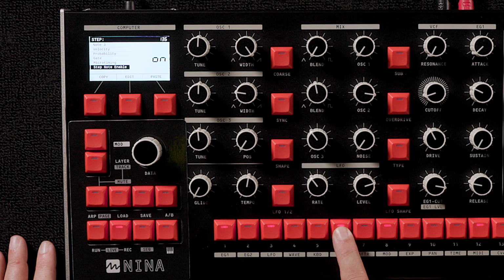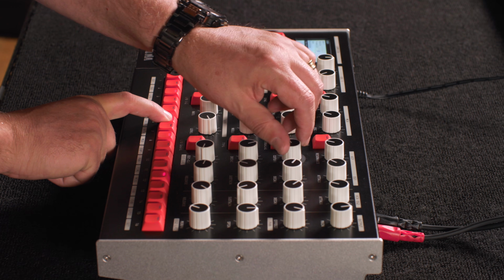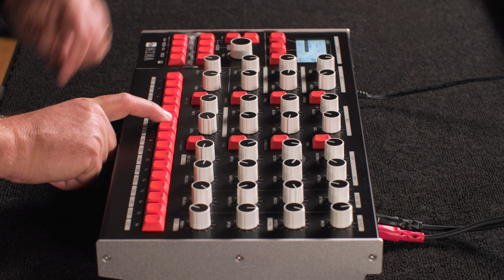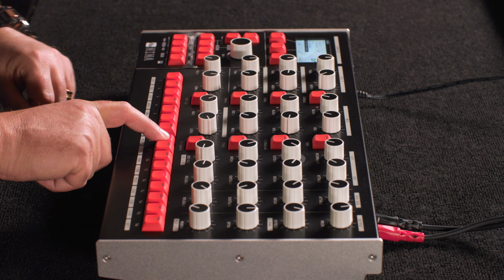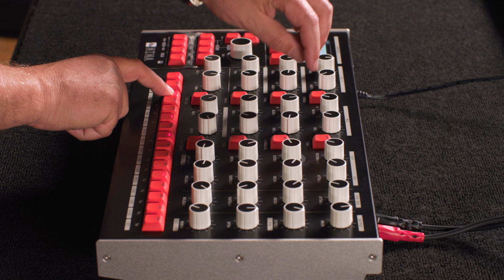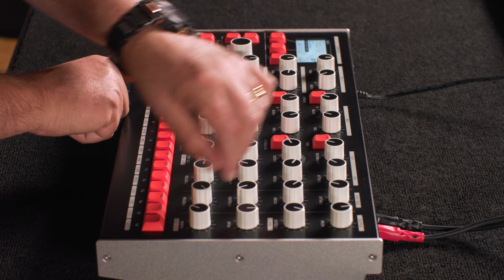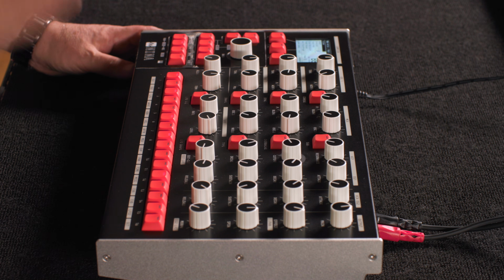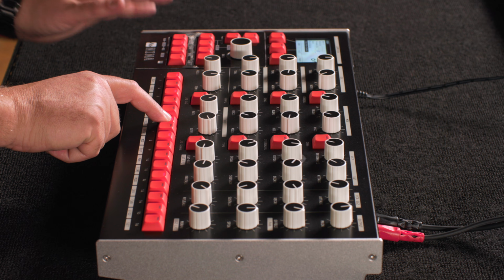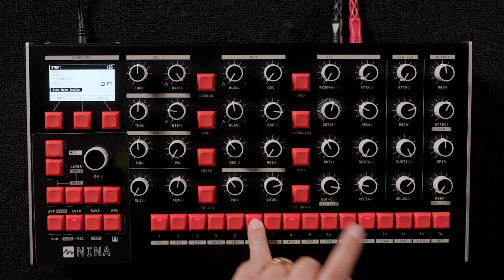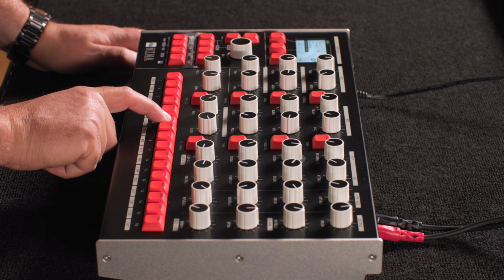Let's look at how to lock some of the front panel parameters to an individual step. Hold down the step and dial away. If I want to preview the parameters that I've locked to that step, all I need to do is hold down the step and the motorized knobs will instantly snap to that position. So now let's have a quick listen.